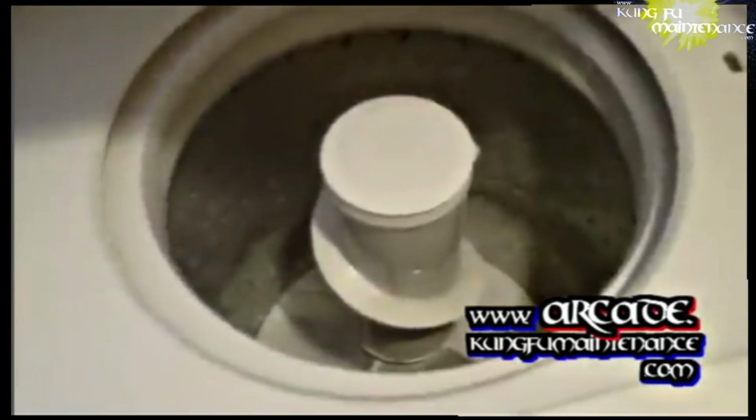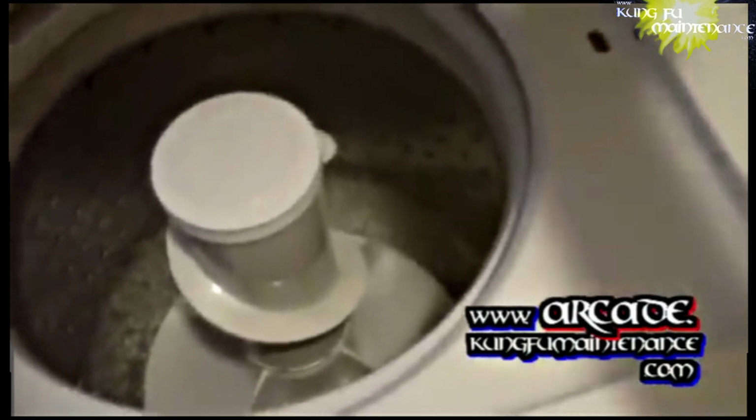Okay, today I wanted to go over the 5 most common problems with washing machines with you. The number one most often problem with washing machines is a washing machine that doesn't drain or spin, most often caused by a broken lid switch.